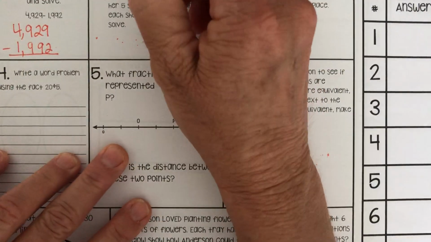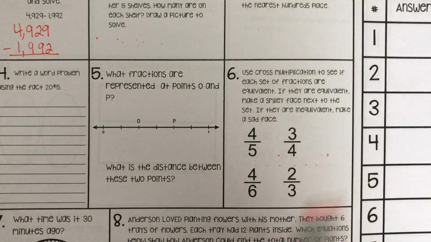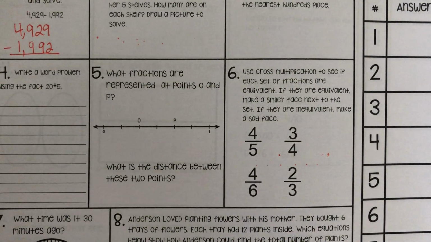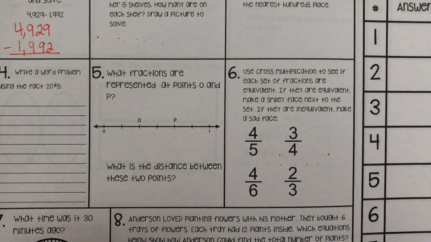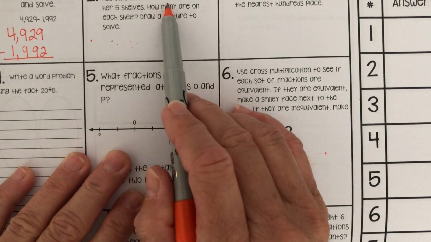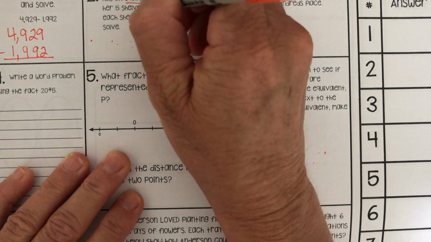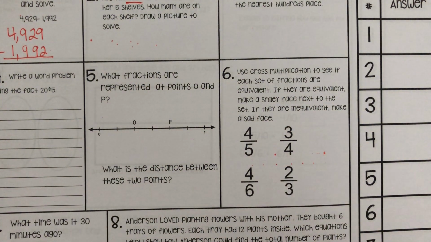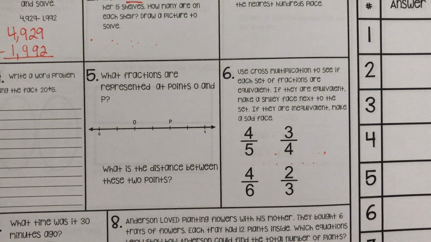Molly has 60 Pez dispensers. Those are like those cute little toys where the head pops up and the little candy looks like it's shooting out its neck. So she has 60 of them. She has an equal number, so we're either multiplying or dividing, of her equal number on each of her 5 shelves. How many are on each shelf?